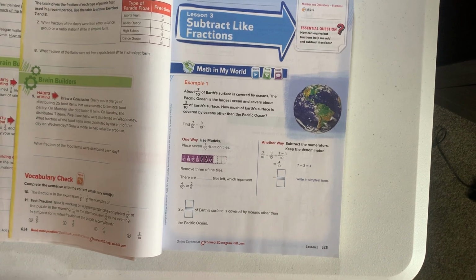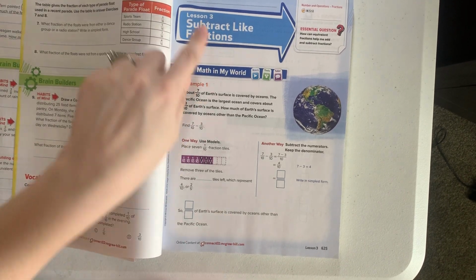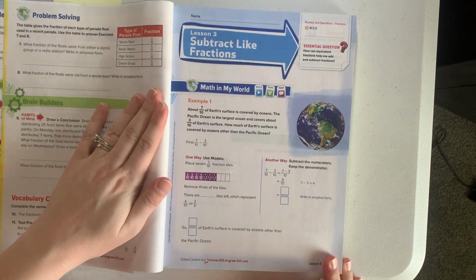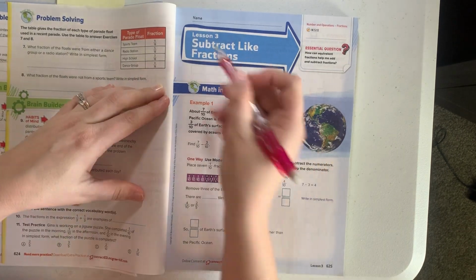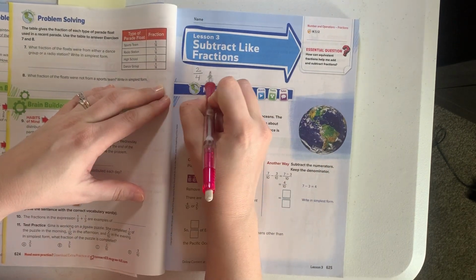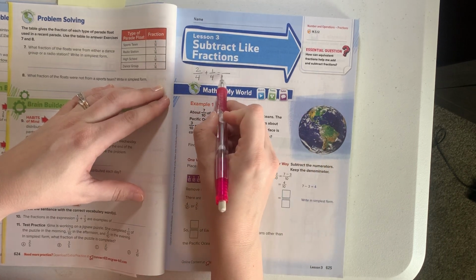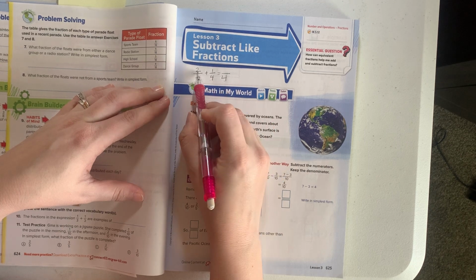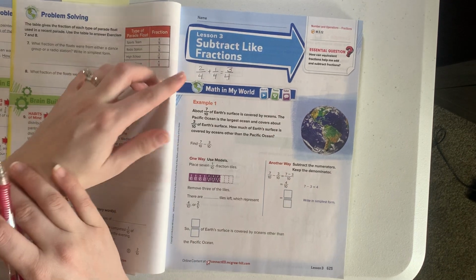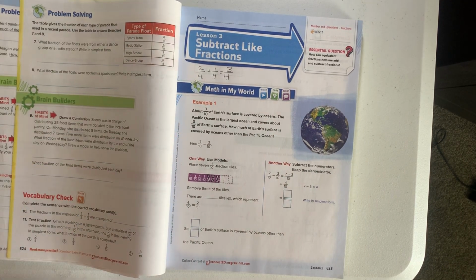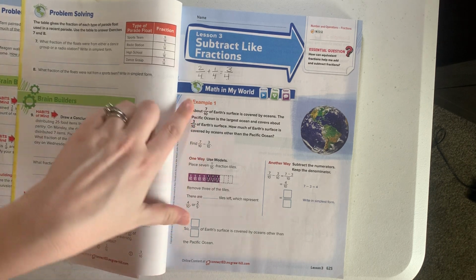All right, now we're looking at Chapter 9, Lesson 3, Subtract like fractions. Again, like fractions are those that have the same denominator. So we would keep the denominator, just add the numerator. That's from the last day's lesson. So now we're looking at subtracting likes.